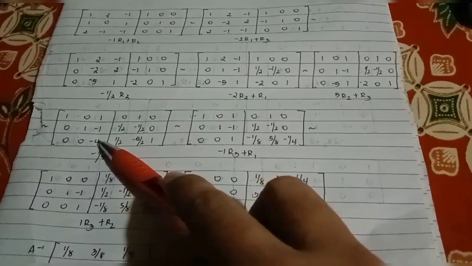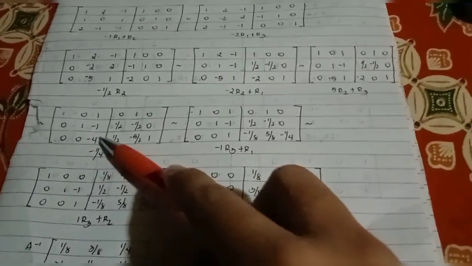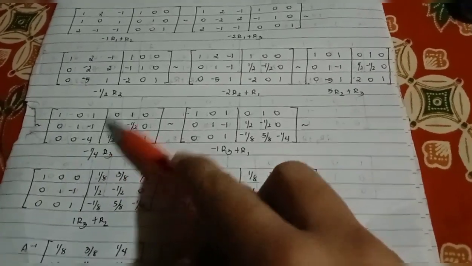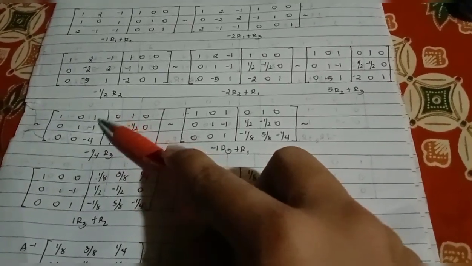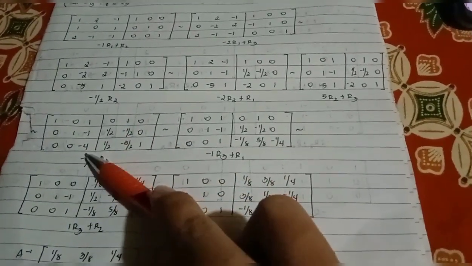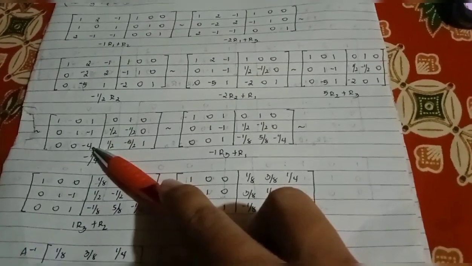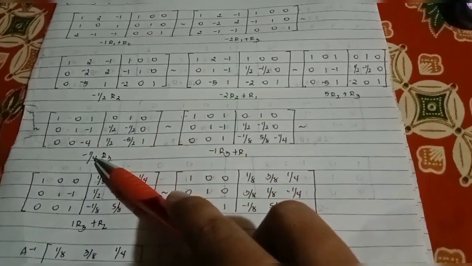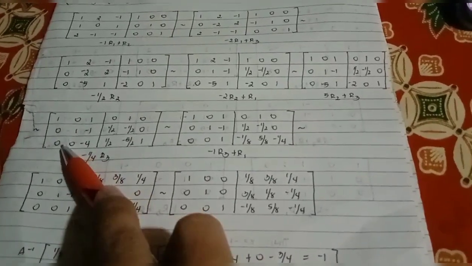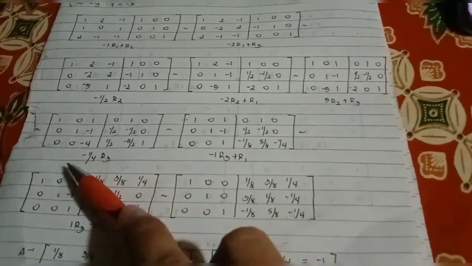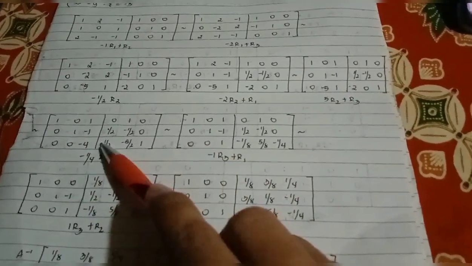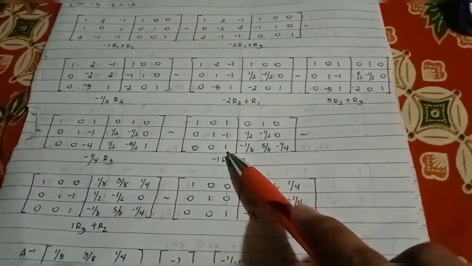As you can see in row 3, the third column is negative 4, and we need to make it 1, because the third column should be 0, 0, 1. So to make it 1, we multiply it by negative 1/4. So 0 times negative 1/4 is equal to 0. Negative 1/4 times 0 is equal to 0. Negative 1/4 times negative 4 is equal to 1.